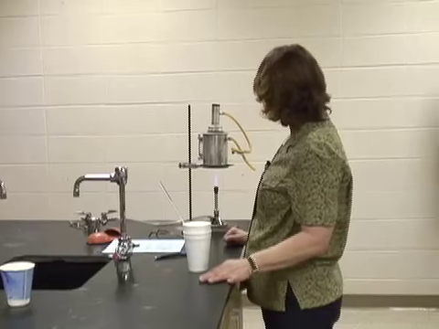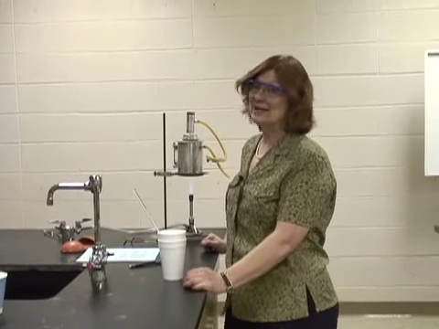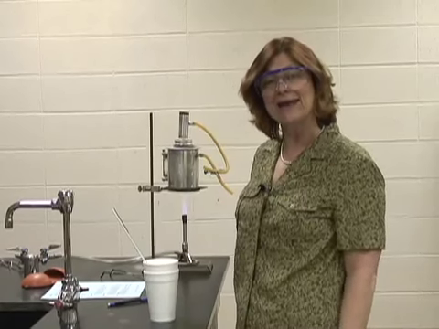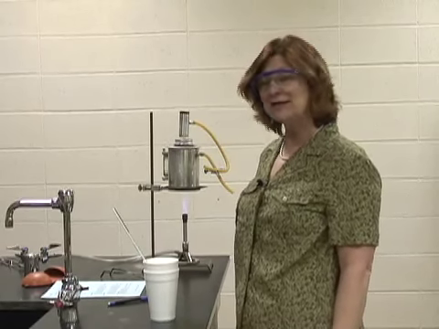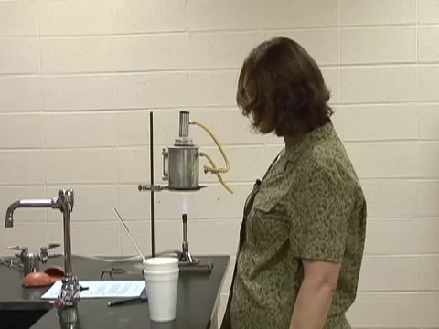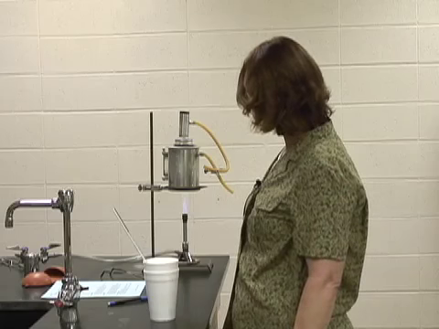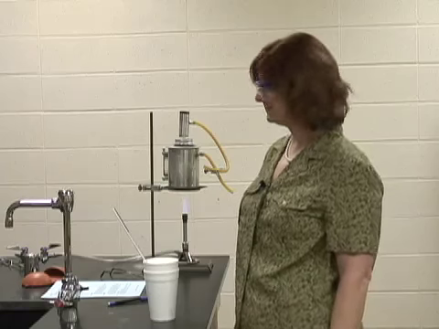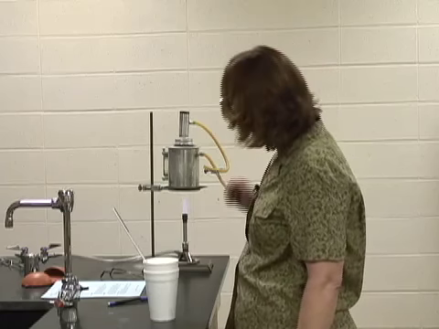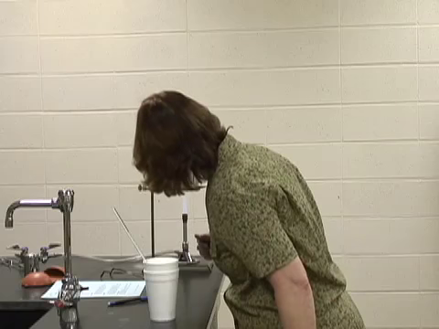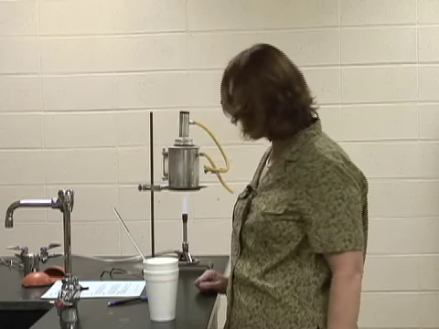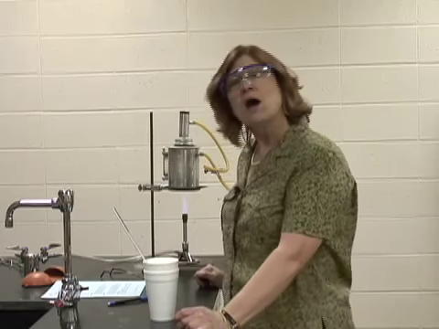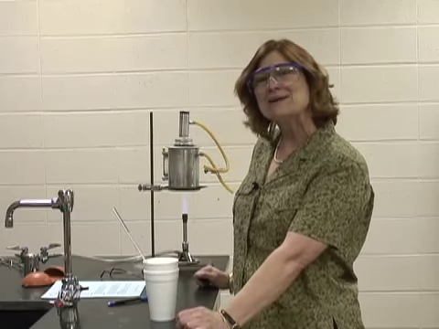Well, we need to wait here and be patient. And know that patience is just something I'm always working on in the lab. Patience, patience, patience. Hopefully it will begin to boil any minute. I can see in the side there that there are no bubbles yet. So I'll wait for you and I'll come back in a moment.